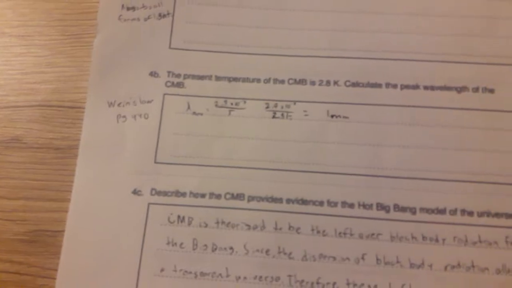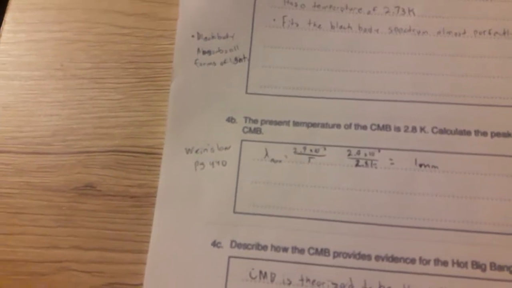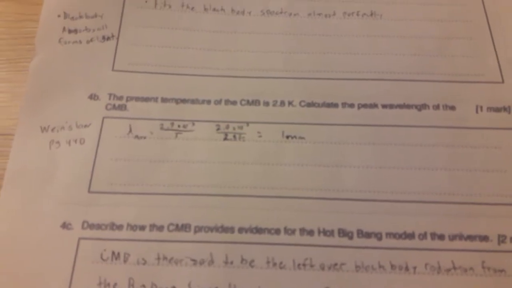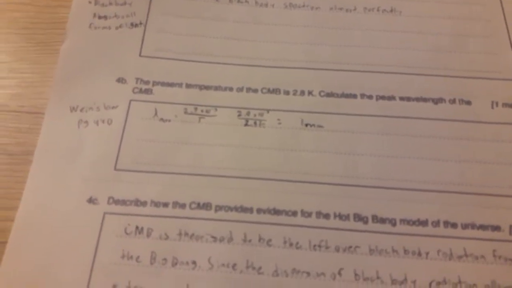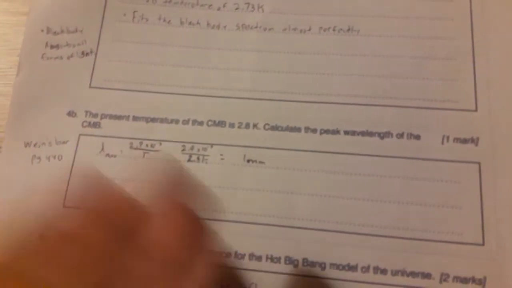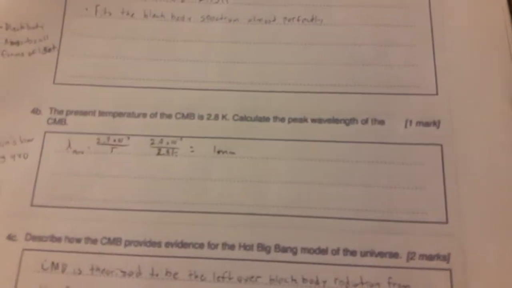This is Wien's law. I don't have the book on me because PDF for the win. It is on page 440, so if you want to look it up, it is exactly this. Essentially, your equation is 2.9 times 10 to the negative third over temperature. We have the temperature given, so do the math, and you get 1 millimeter. Ta-da! 1 mark.